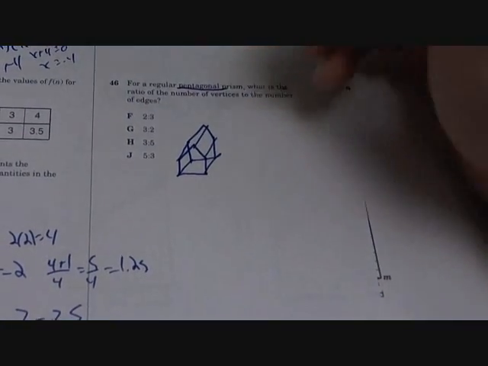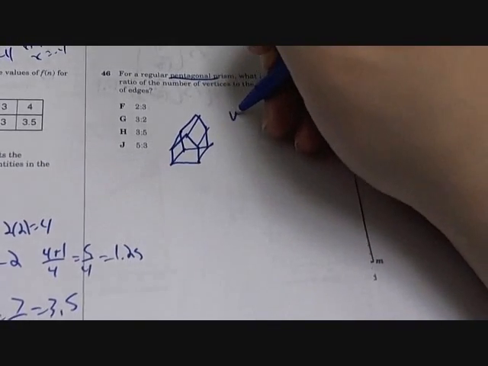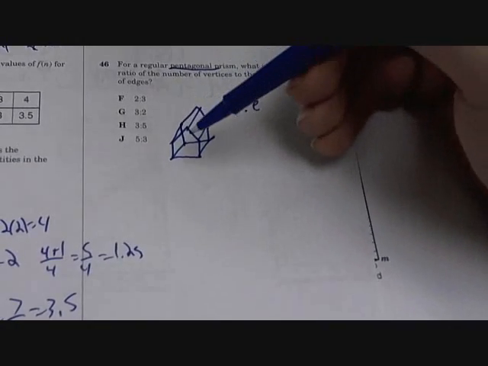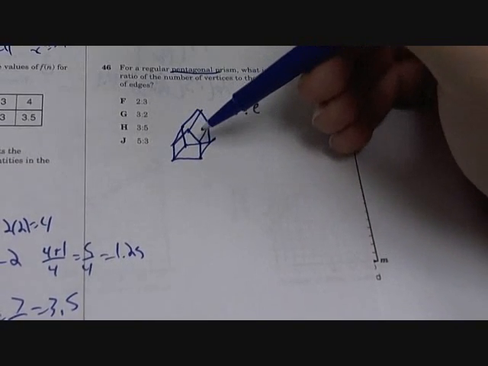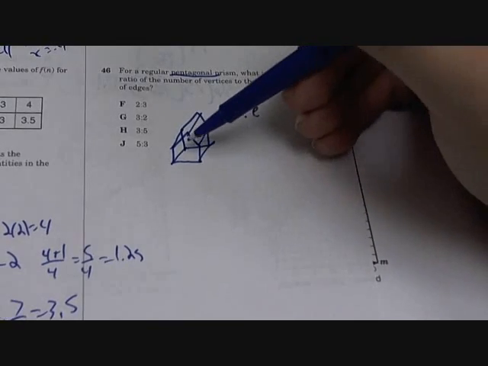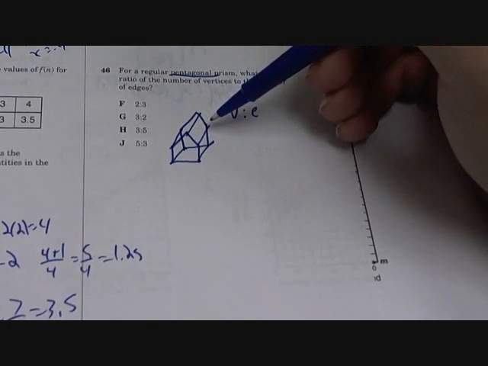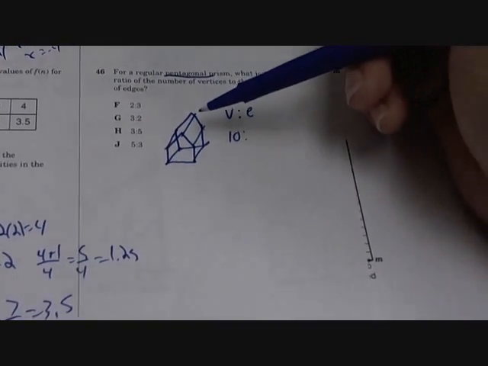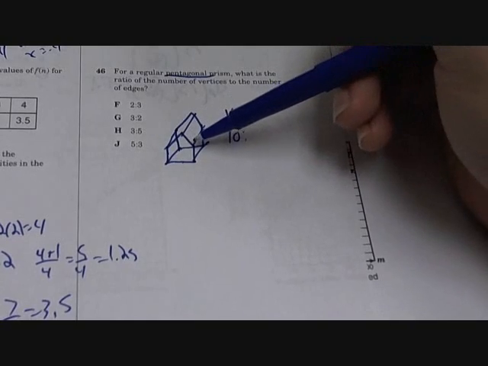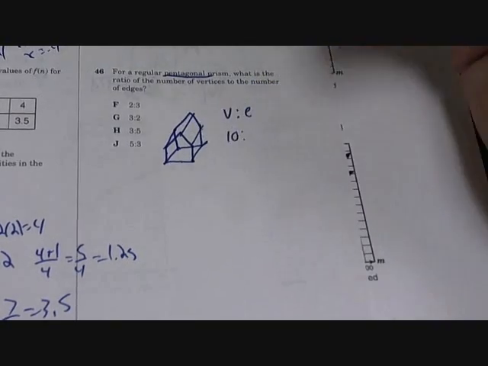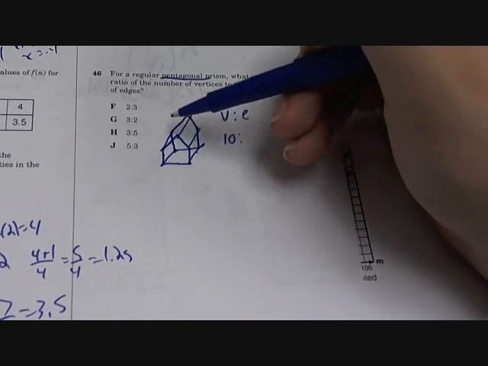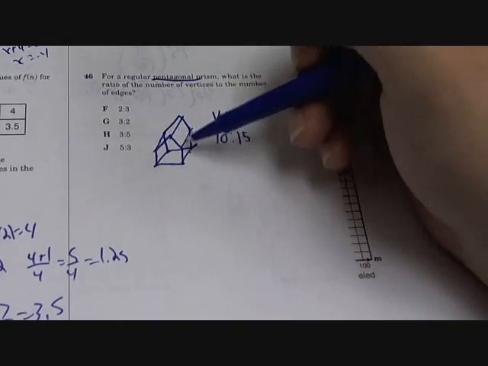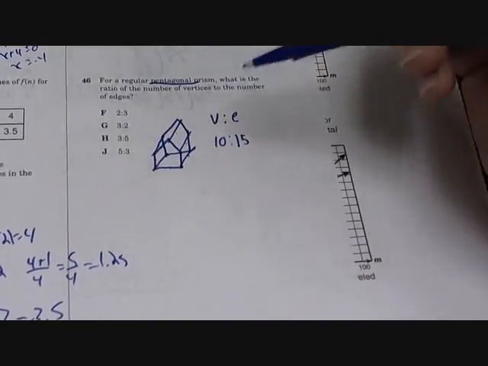Now count. It says number of vertices to edges. Let's count the vertices. Vertices are where the lines meet. So there's 1, 2, 3, 4, 5, 6, 7, 8, 9, 10. So there are 10 vertices. Now the edges are just the lines. There's 1, 2, 3, up to 15. It's 10 because the two pentagons have 10 sides, and then the lines that connect them, which makes 15.